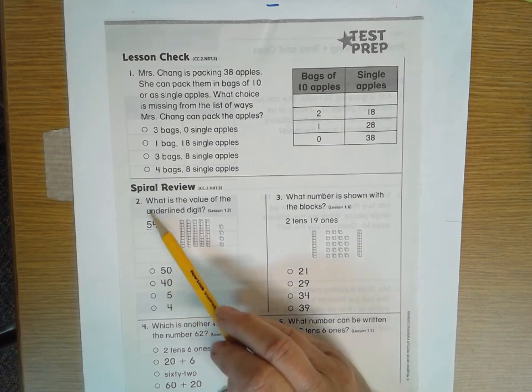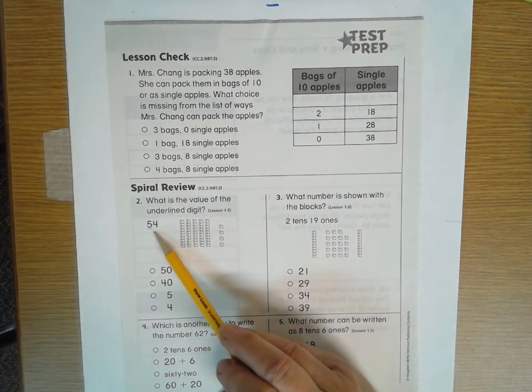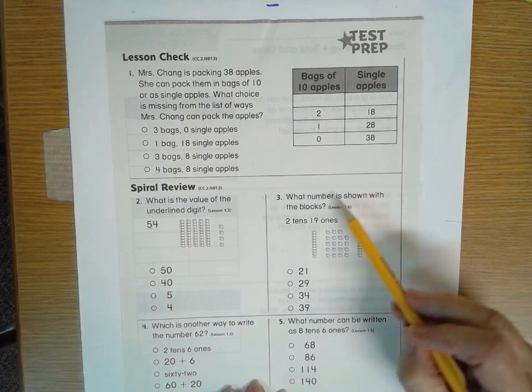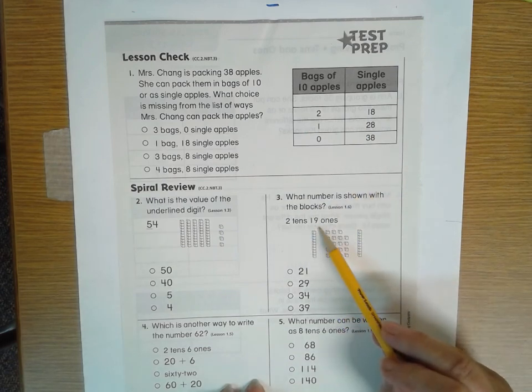Number 2 asks you what is the value of the underlined digit. The number is 54. They've done a quick picture over here. They've underlined that 5. What's the value of that 5? Number 3, what number is shown with the blocks? You have 2 tens and you have 19 ones.